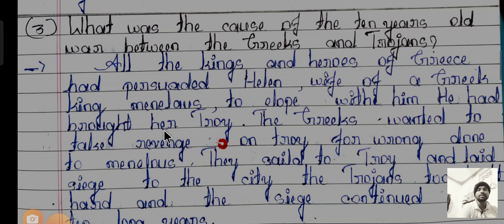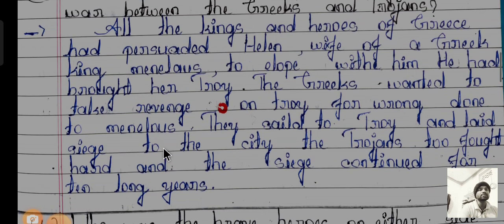The Greeks wanted to take revenge on Troy for the wrong done to Menelaus. They sailed to Troy and laid siege to the city. The Trojans fought hard, and the siege continued for 10 long years.